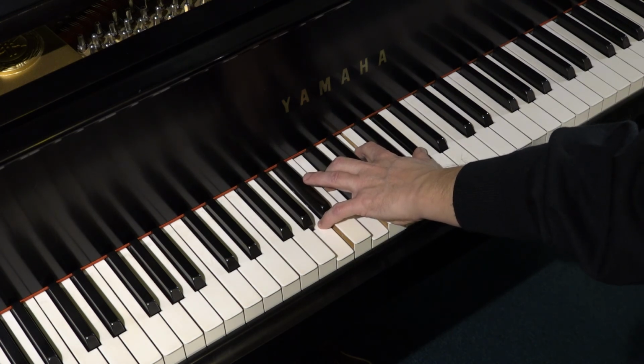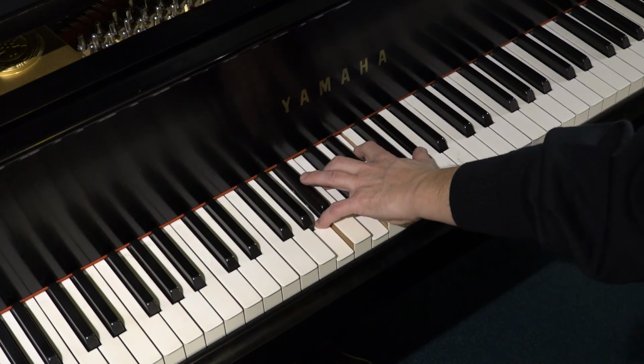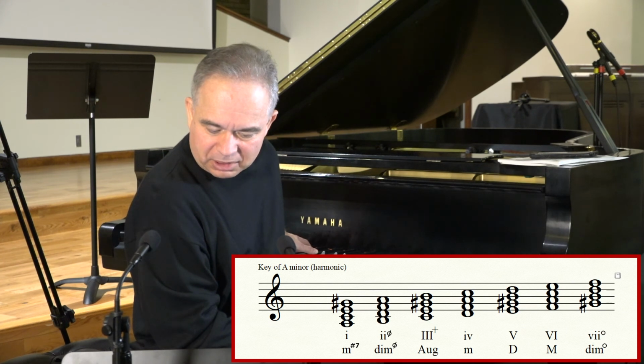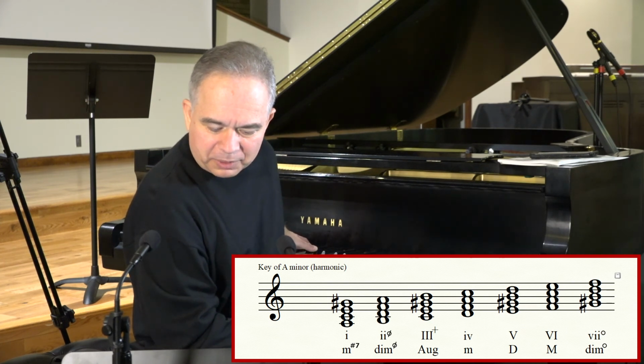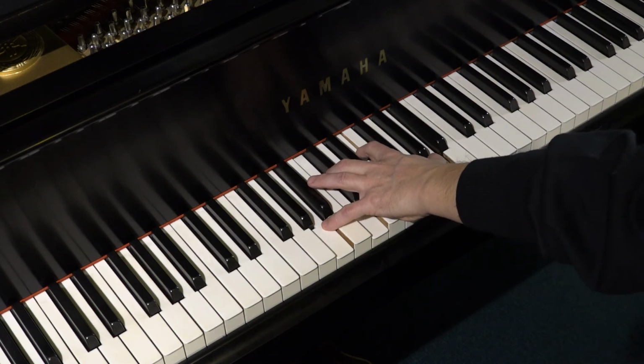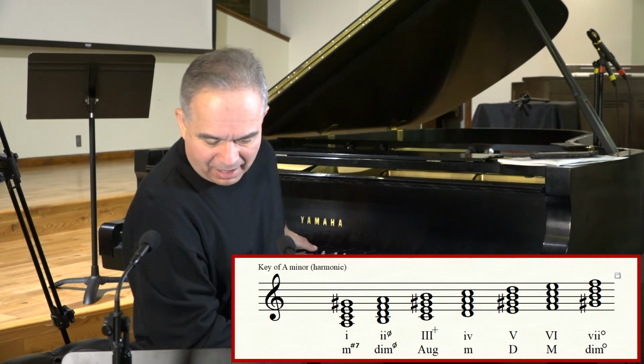We haven't seen that before, and that's kind of dissonant. That's something that would probably resolve like this. So a minor on the bottom with a major seventh.